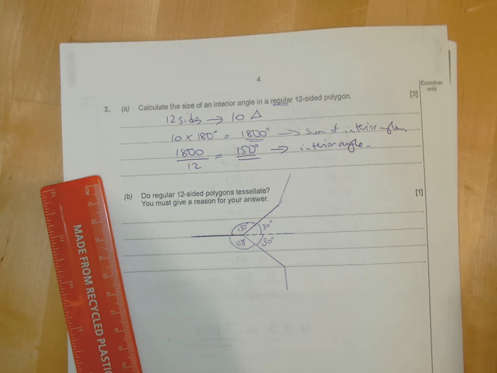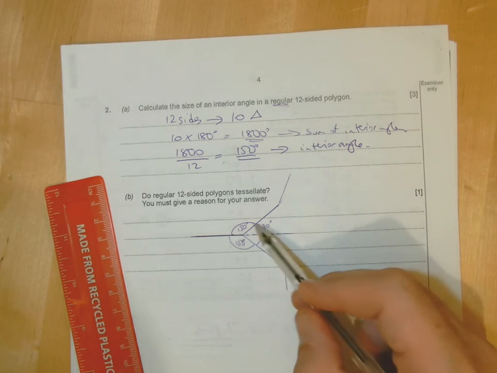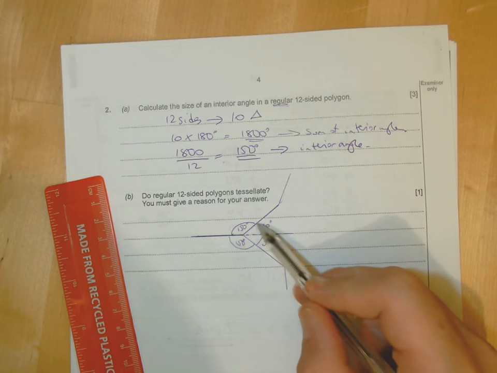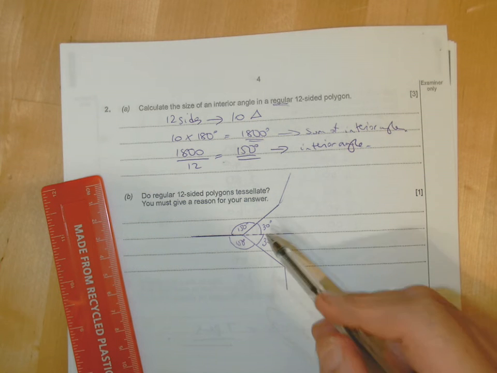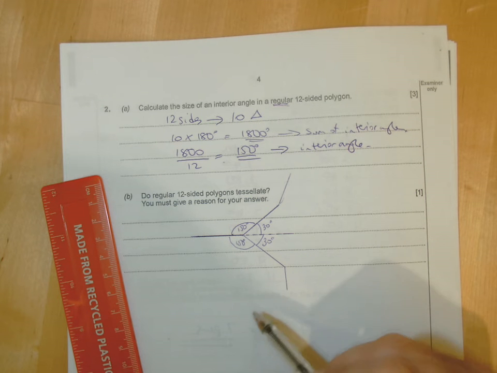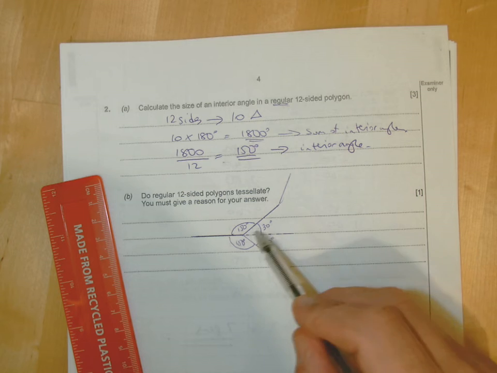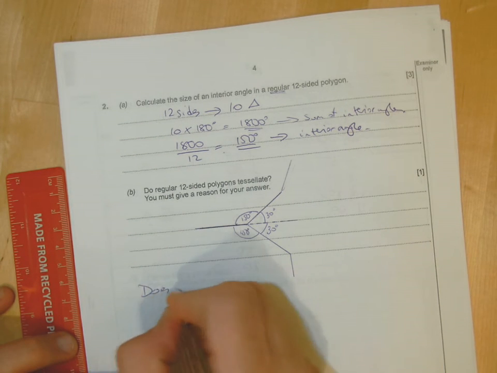For it to tessellate, I'd have to be able to squeeze a tile in here. But would I be able to fit a tile in there? That's only 60 degrees. I wouldn't be able to fit it in there because you've only got 60 degrees, and I'd need 150 degrees for my tile to fit in there. So we'd say no, it does not tessellate.